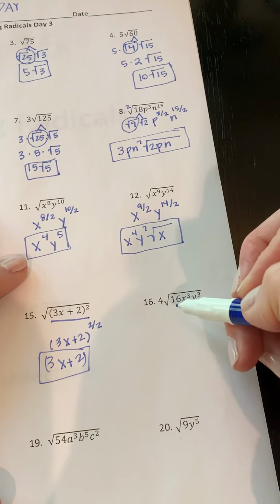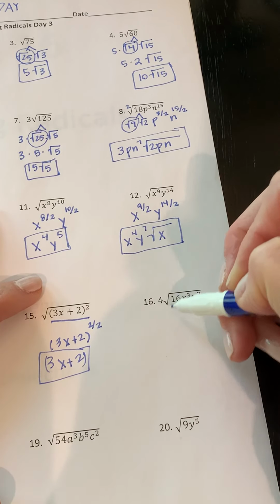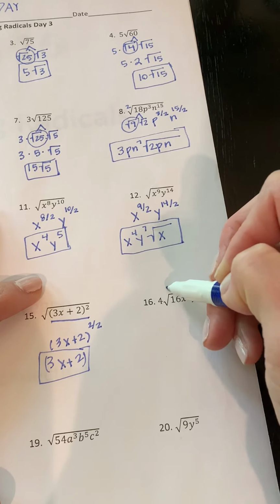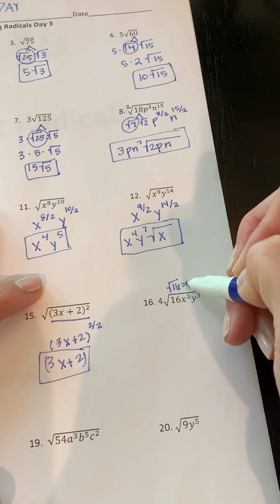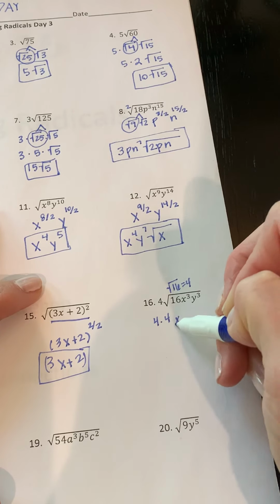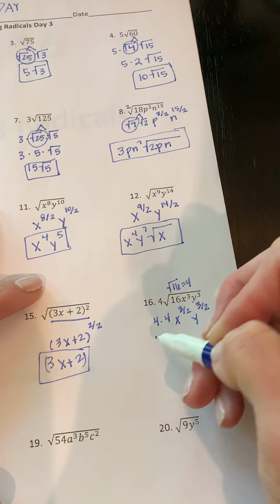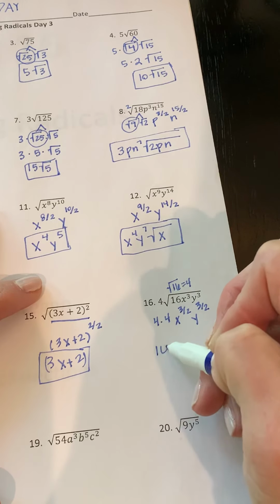All right, square root of 16. Ding, ding, that is a perfect square. So we're going to just take the square root of 16. We know square root of 16 is equal to 4. So I'm going to multiply 4 times 4 right here. Then I would have x to the 3 over 2, y to the 3 over 2. 4 times 4 is 16.